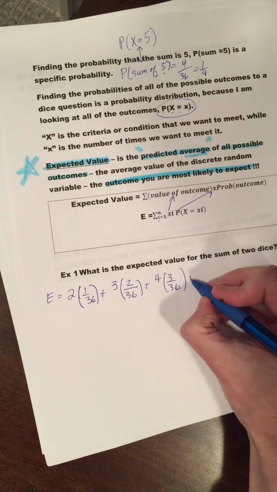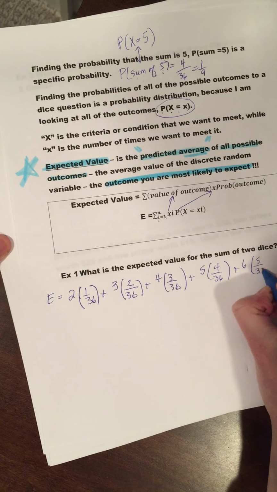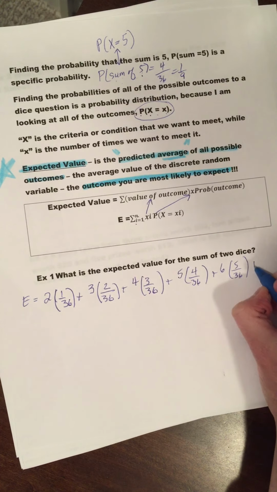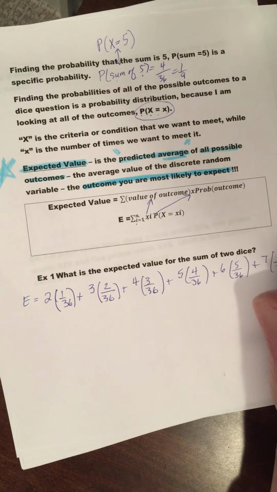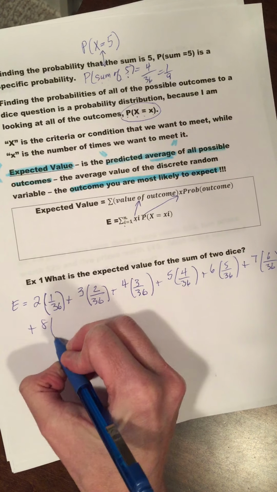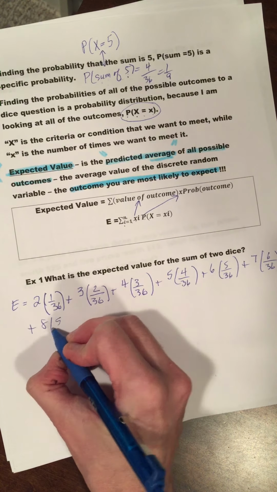And I'm just going to keep that pattern going. So I'm following the formula, and the formula says, please sum up the outcome times the associated probability. I'm almost there. I'm almost at my outcome of 12.